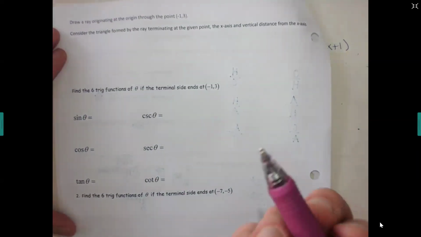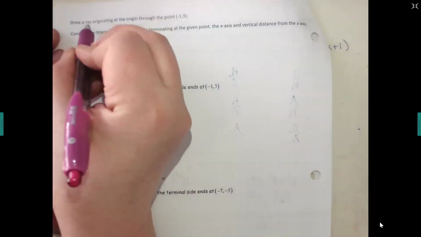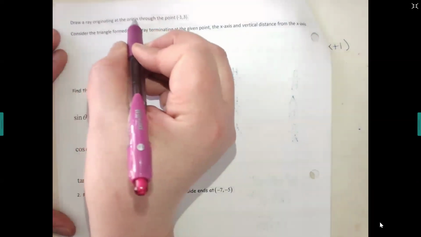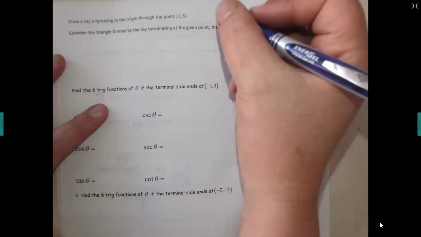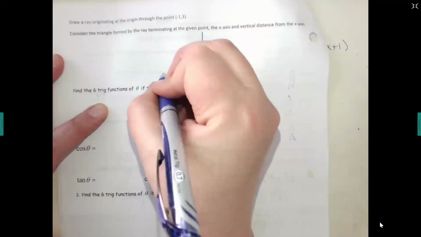We are going to draw a ray originating at the origin and passing through point (-1, 3). Here's my coordinate grid.